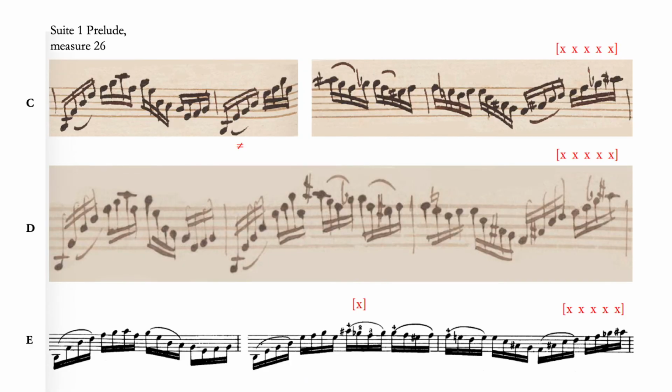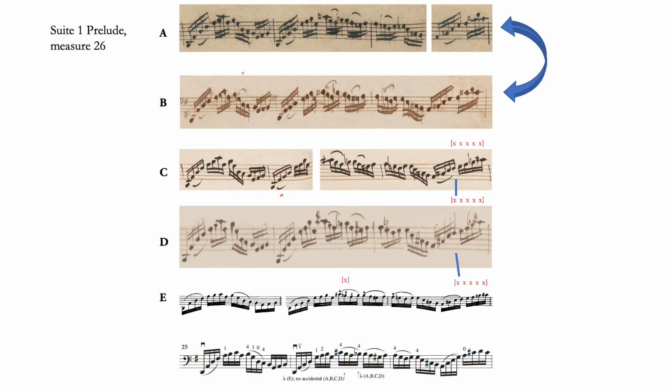This is something an intermediate copy must have altered, and it was then passed along to the later copies. It is also a good example that when there is agreement between sources A and B, one can infer that they are correct.